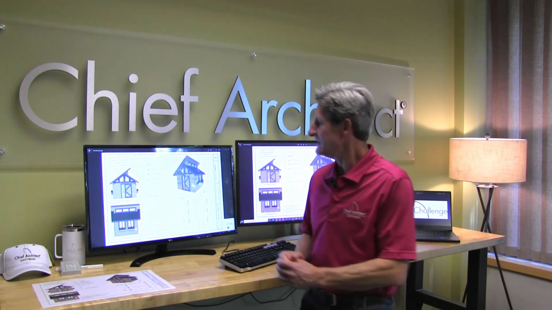This week we're working on the she shed. What makes a she shed? Well, we're going to find out. So let's talk about the process that we want to take with the she shed.